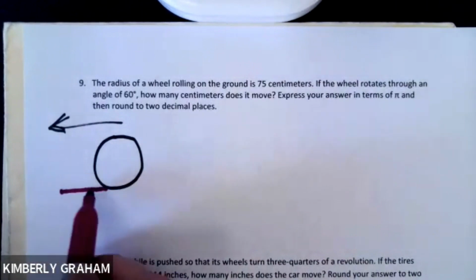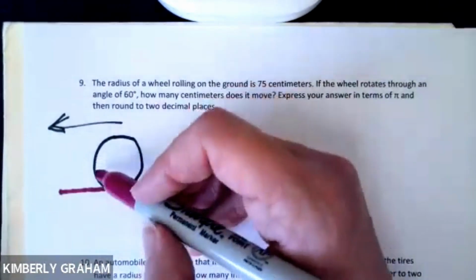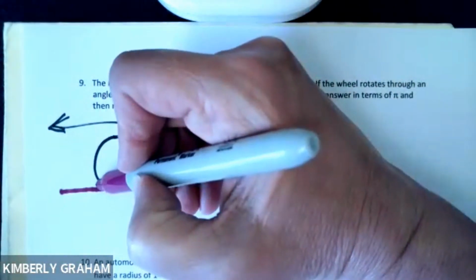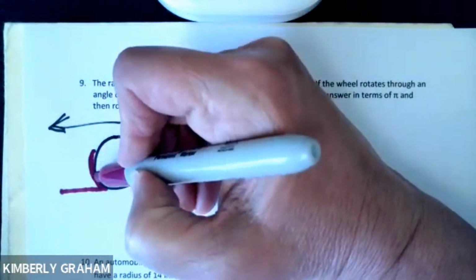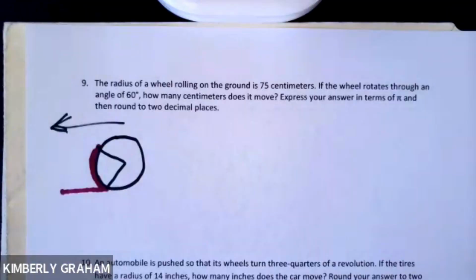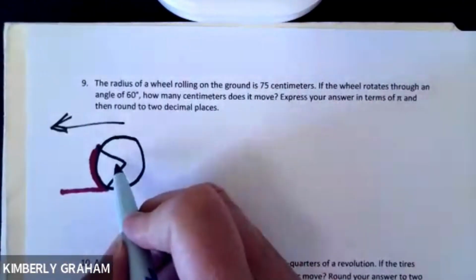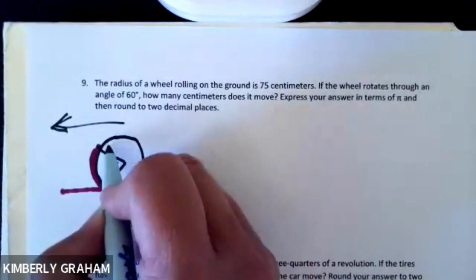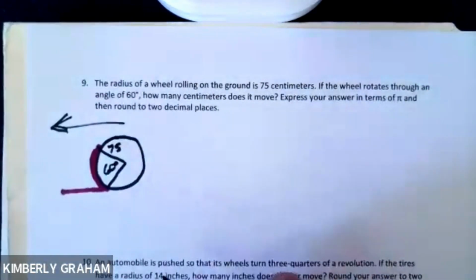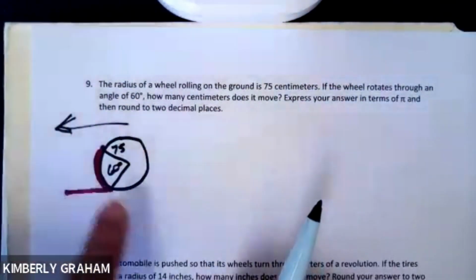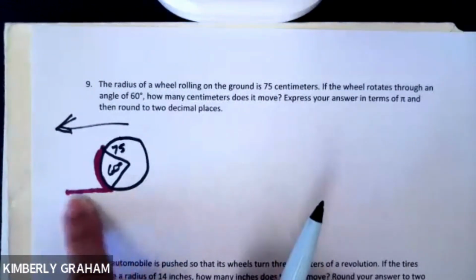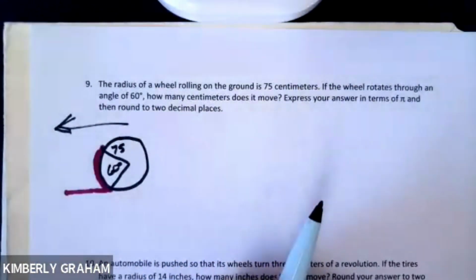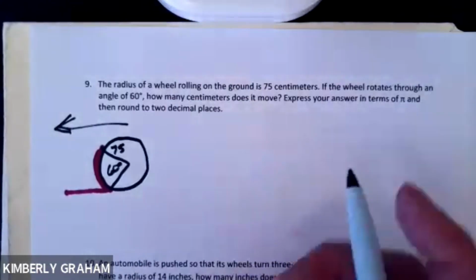This distance that the wheel moves is equal to this distance curved right here. So I'm looking at this angle, which I'm told is 60 degrees, and I'm told the radius is 75 centimeters. This arc length is equal to this distance that the wheel is moving on the ground.